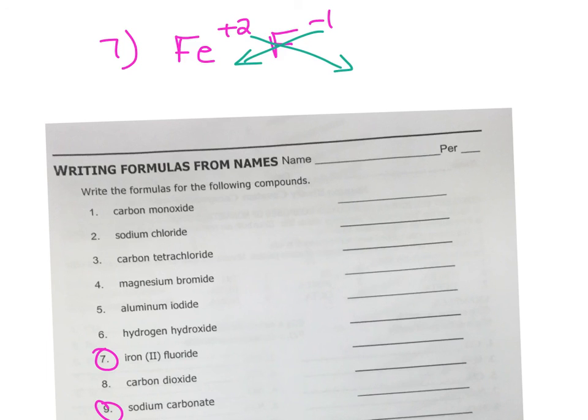So that 1 is going to go with the Fe. So Fe, F2. And the 2 is going to go with the F. If you want to start writing 1s, that's fine. But by the end of this chapter, you cannot be writing 1s. Nobody writes 1s. It's weird. It could be wrong, technically, yes, because nobody does that in chemistry.